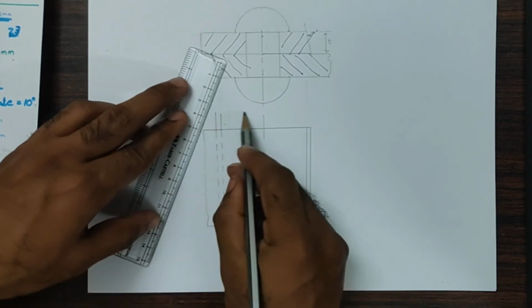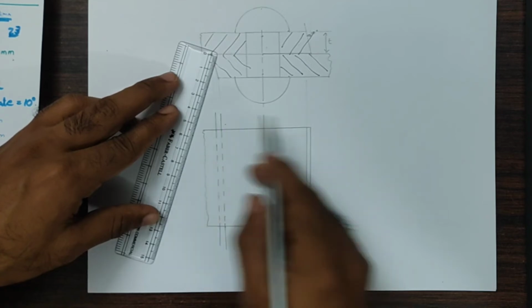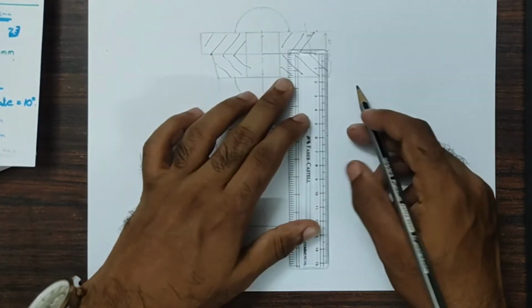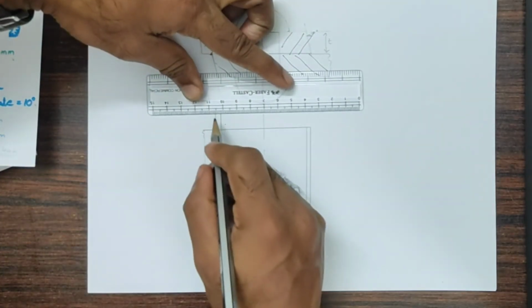But this portion will be visible, that's why I have drawn it with bold lines, and I have to project this end also.